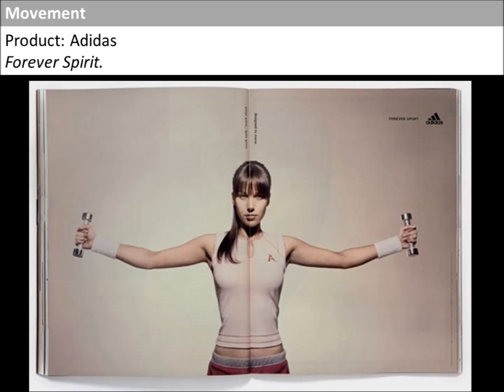Another quick example, this one plays with the formatting of a magazine. This is an ad for Adidas, and their slogan was "Forever Spirit." Doesn't really matter here, but the idea of this ad is that when you turn the pages, the woman continues her workout, and you actually activate the movement intended and implied by the visual image of the ad. And so you sort of animate the character in the ad as you consider animating yourself by exercising and embracing this healthy lifestyle that is promoted by Adidas in this image.